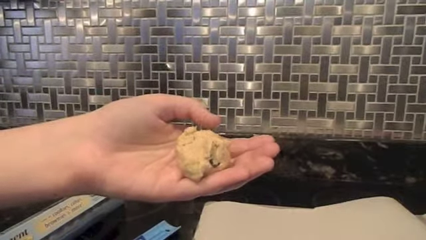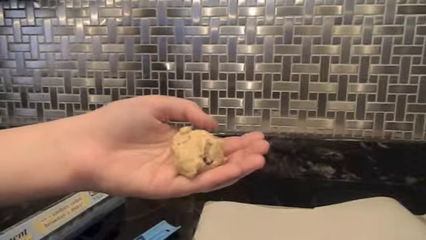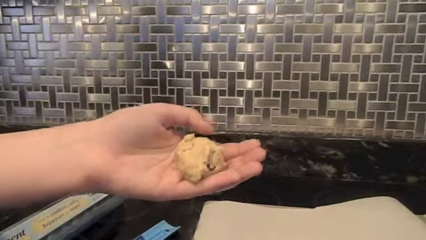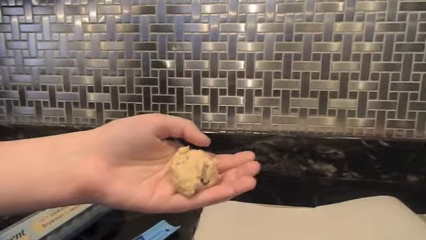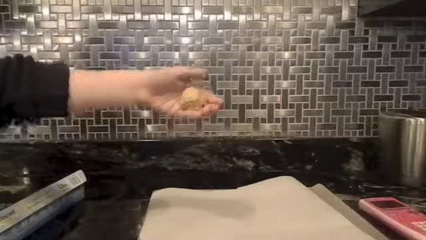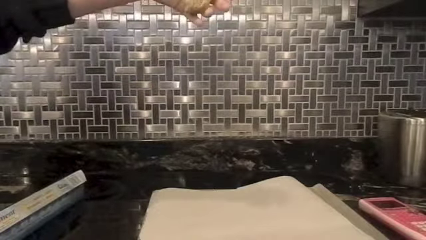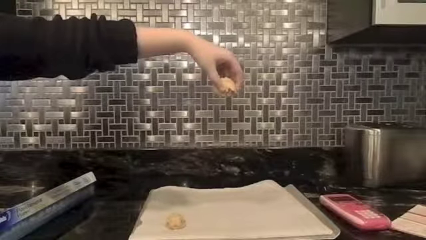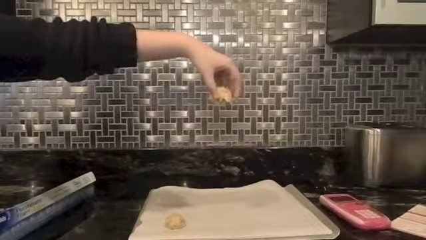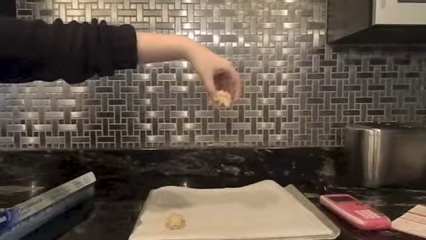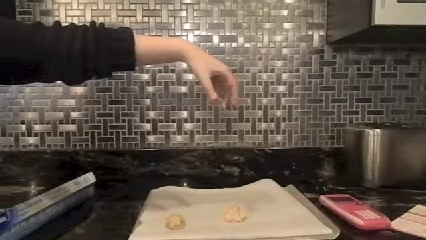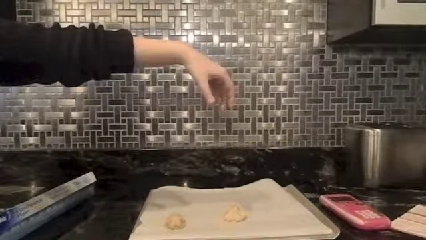This cookie has a mass of 0.031 kilograms, and it also has a volume of 1.414 times 10 to the negative 5 meters cubed. It falls with a force of 0.3 newtons and a velocity of 7.1 meters per second. This cookie has a mass of 0.036 kilograms, slightly bigger than the other cookie. It falls with a force of 0.35 newtons and a velocity of 7.7 meters per second.